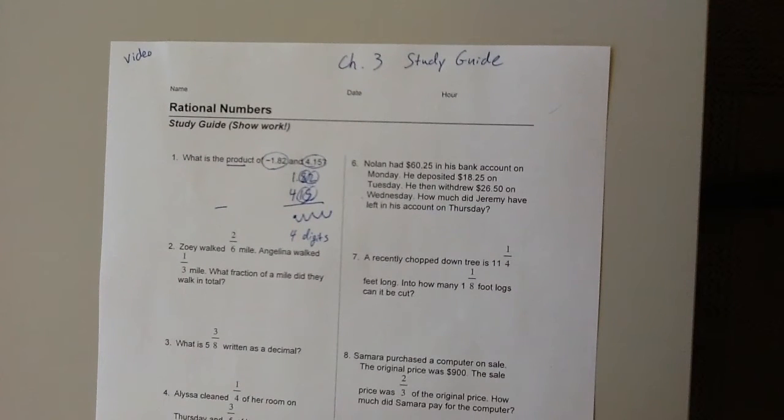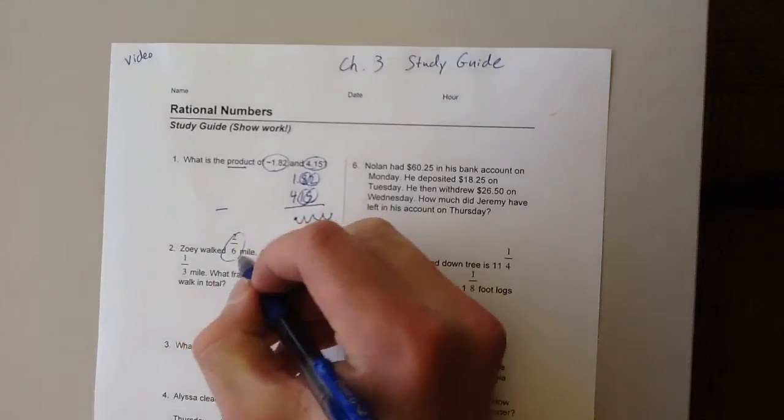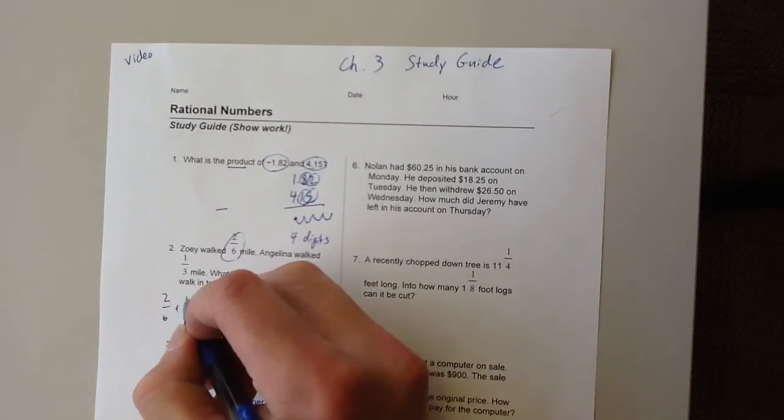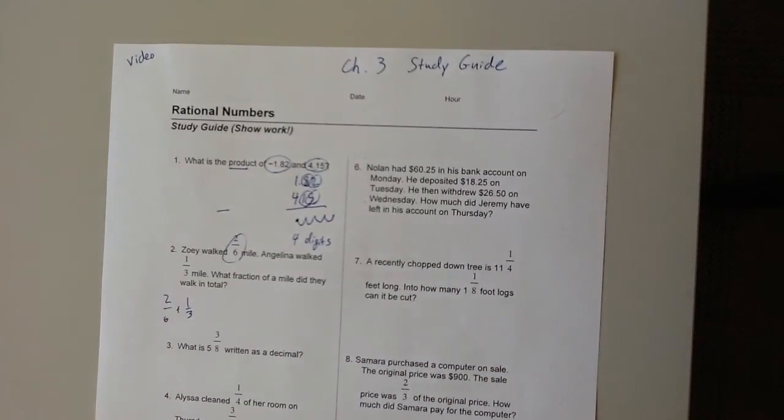Number 2, you are asked what fraction of a mile they walk in total. This means you'll need to add up their distances. Okay, so 2/6 and 1/3. That gives me the total amount they walked. As you can see, those fractions have different denominators, so I'm going to need to find the least common multiple between 3 and 6 and then add them together. Once I add those together, I need to simplify the fraction.